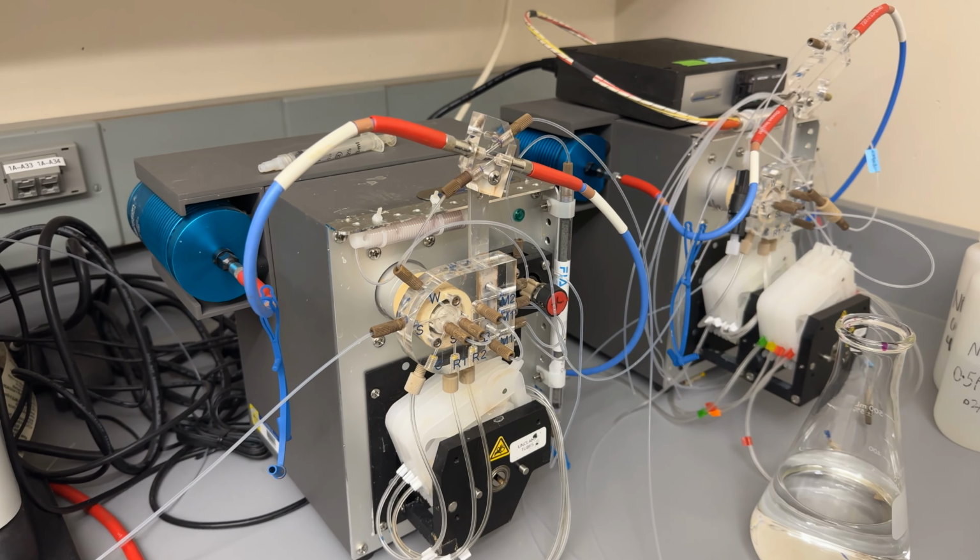Then color develops as it goes through this mixing coil, and the color is measured as it goes through this flow cell by a spectrophotometer, and then the rest goes into the waste line. And the waste goes into a waste container down here.